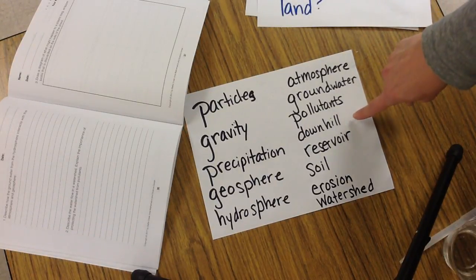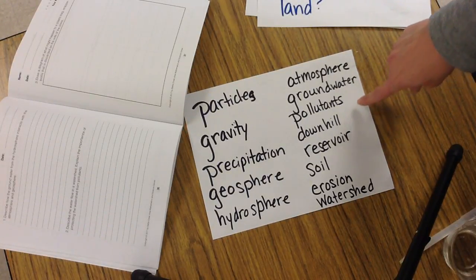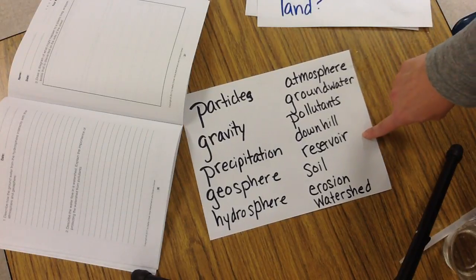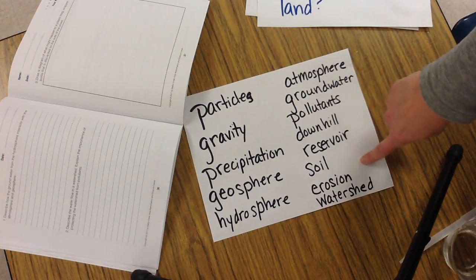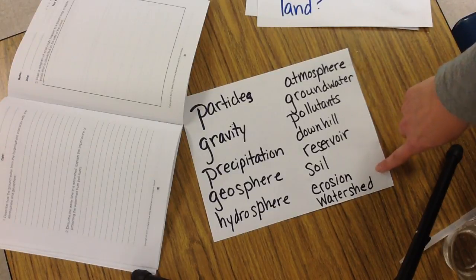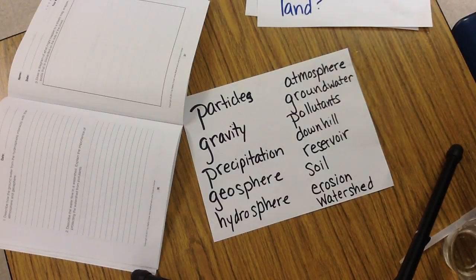Pollutants, downhill, reservoir, soil, erosion, and watershed. And I can already see how some things are going to flow downhill. So go ahead and get pages 36 and 37 done, and I'll see you in class.